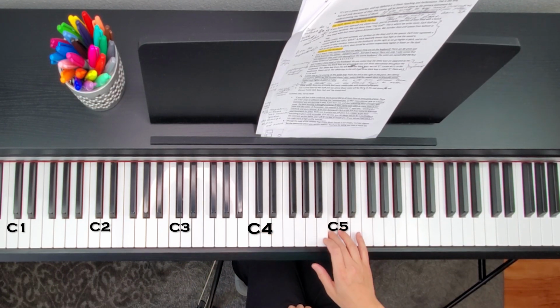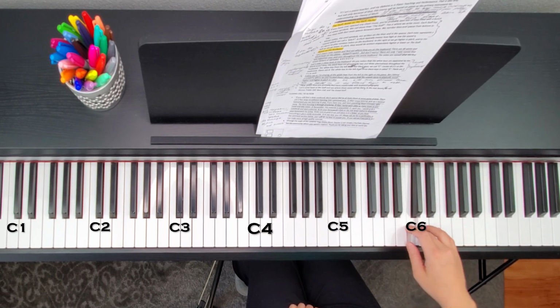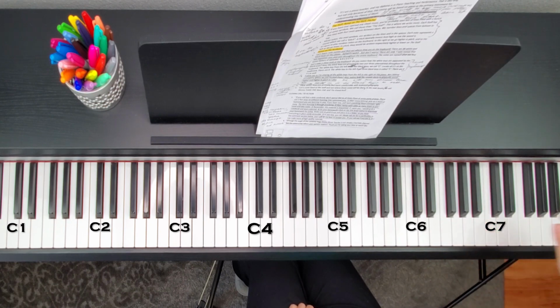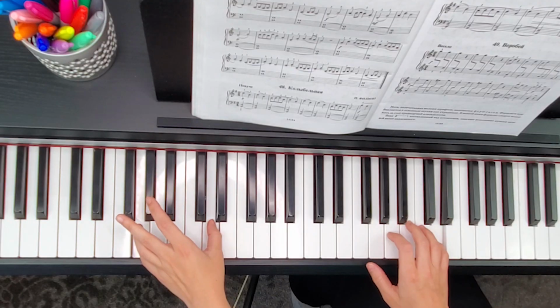When sight reading music, it is crucial to understand which octave you should play in. For example, listen to the part of this lovely musical piece called Lullaby.